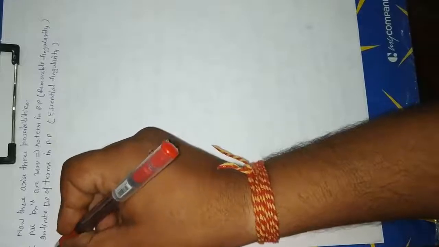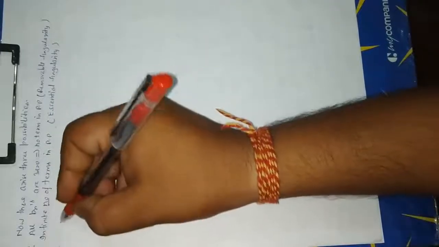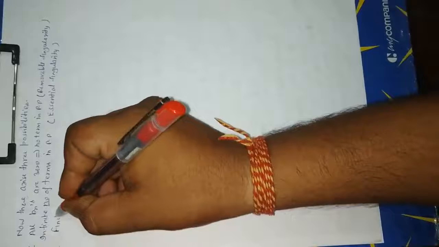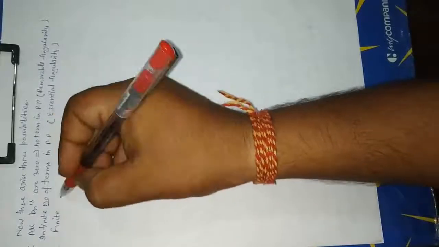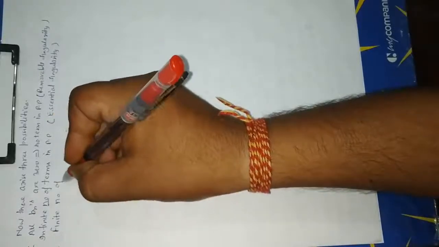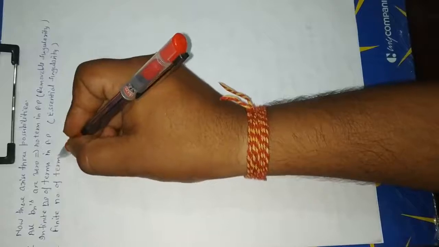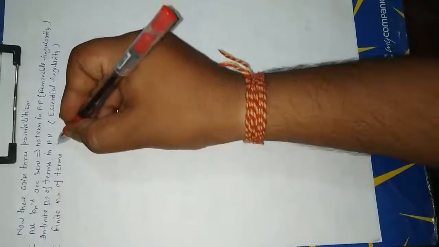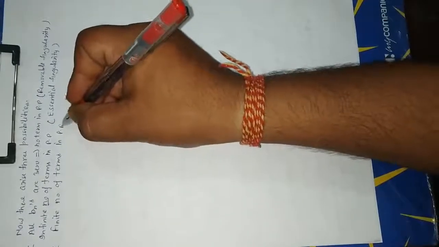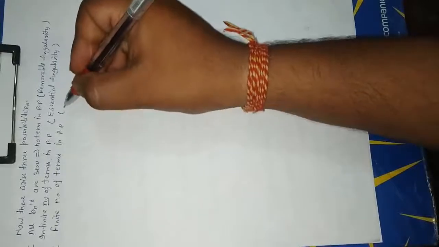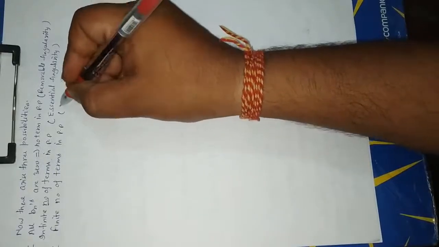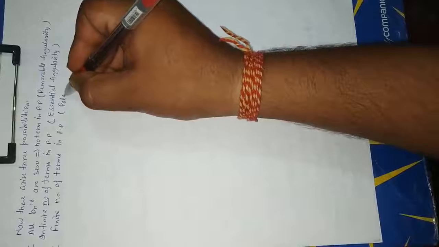Okay? Now in the third possibility, a finite number of terms in the principal part, then at z is equal to a, the function has a pole. Okay? Now repeat.